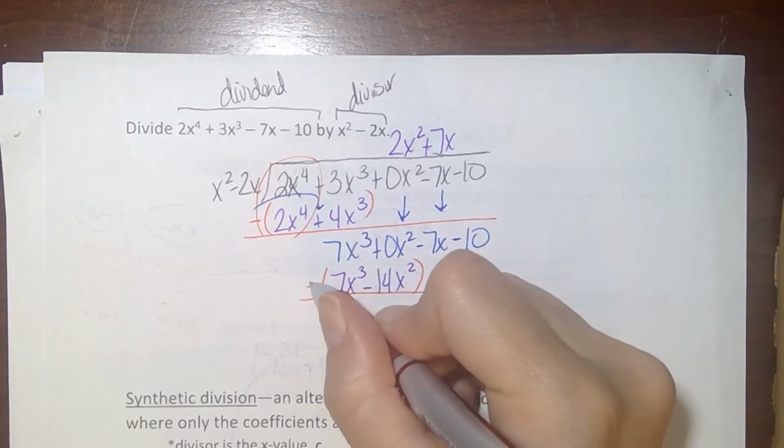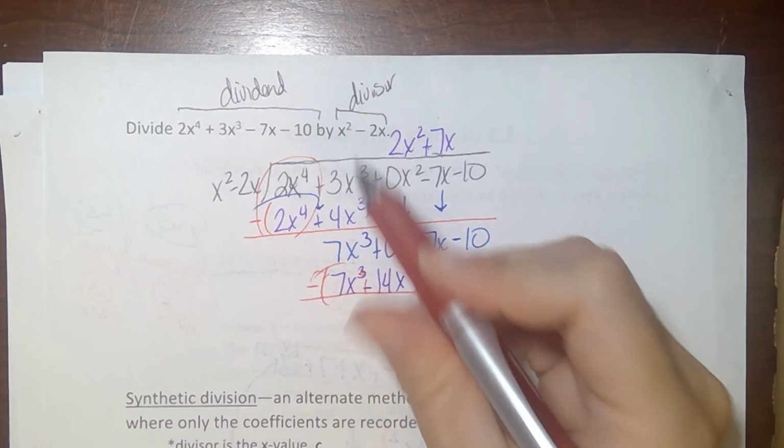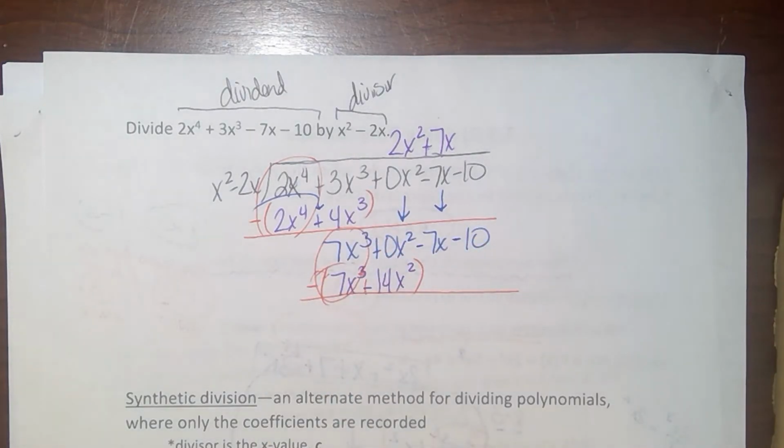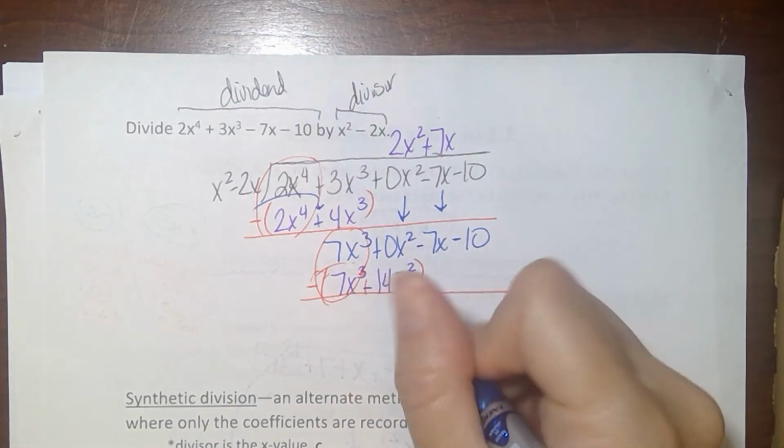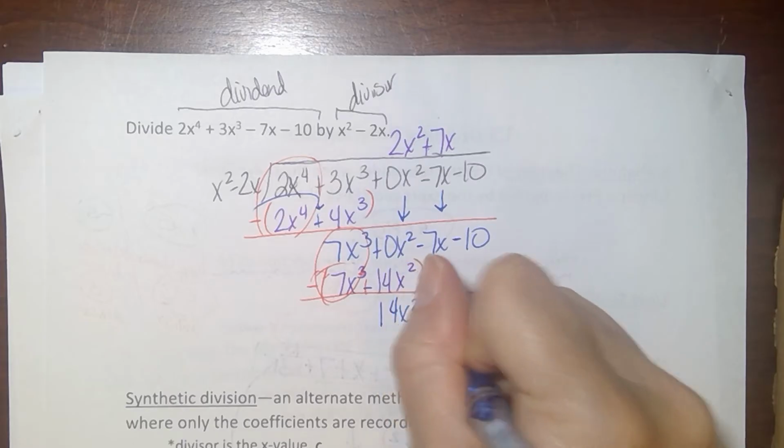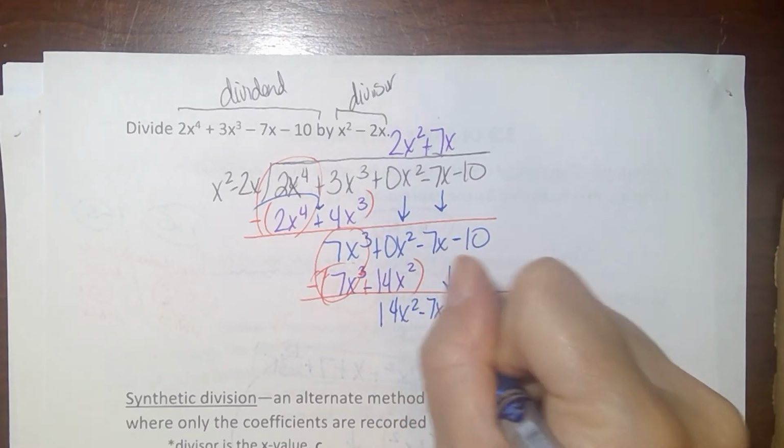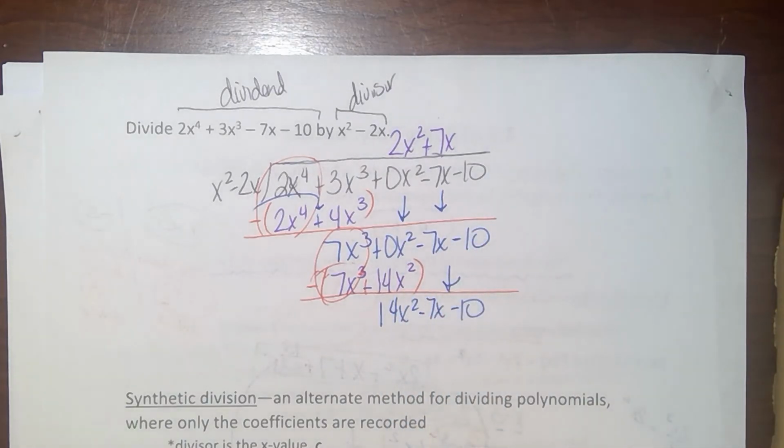When I subtract, I distribute that negative inside. This adds to 0, and I'm left with a positive 14x squared. Bring down the remainder of my problem and go through the loop one more time.